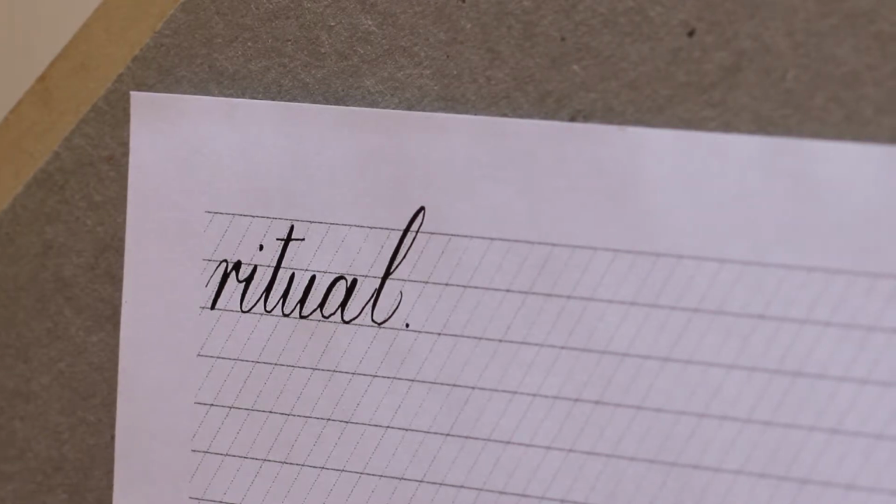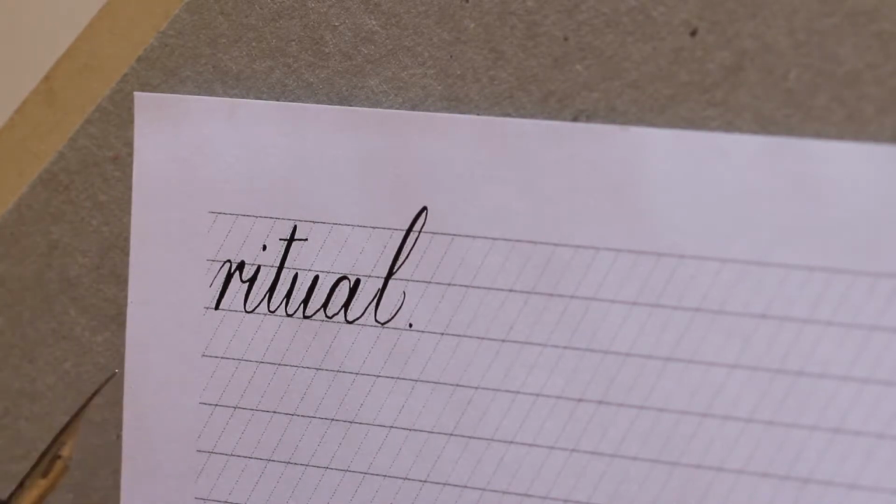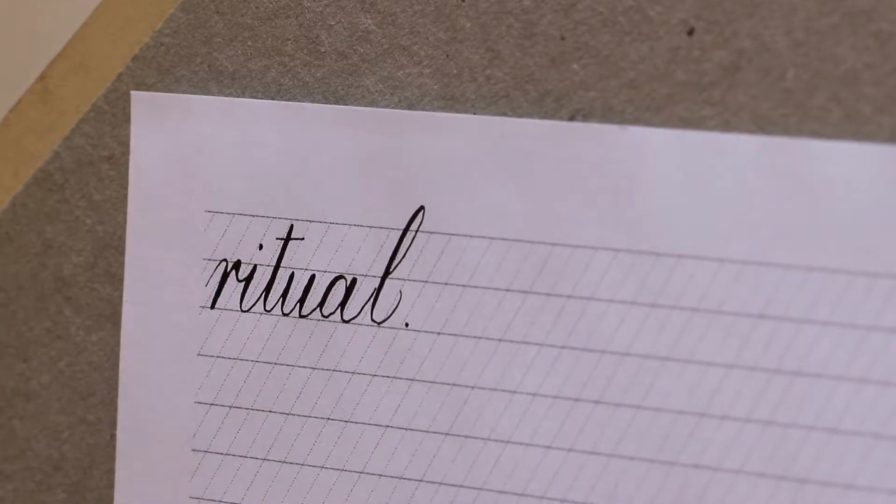words with R. We wrote ritual. Now let's go on to ardent. A-R-D-E-N-T. Ardent.